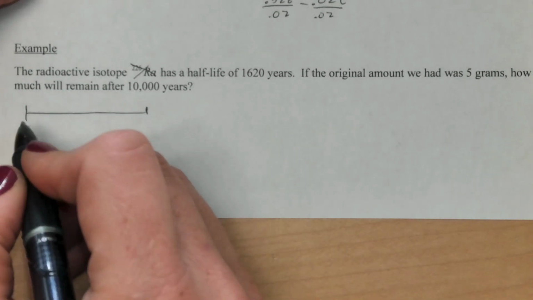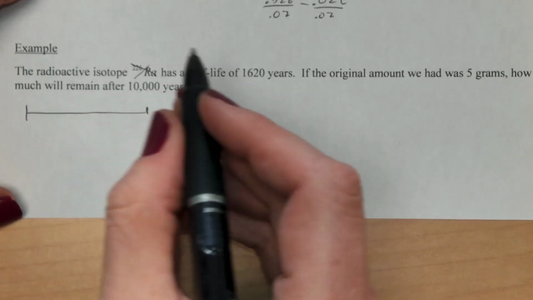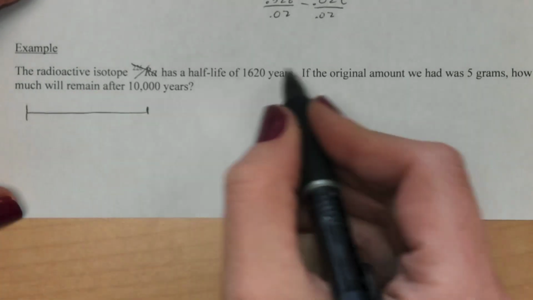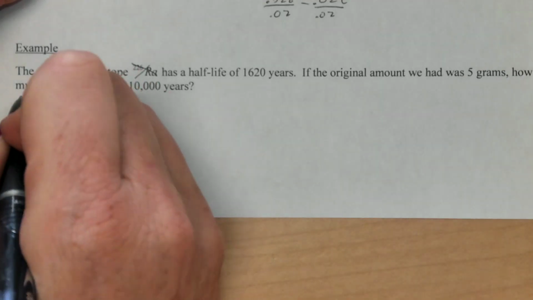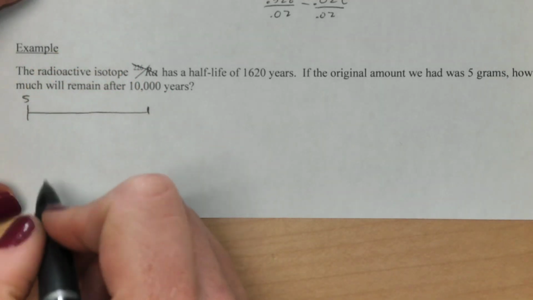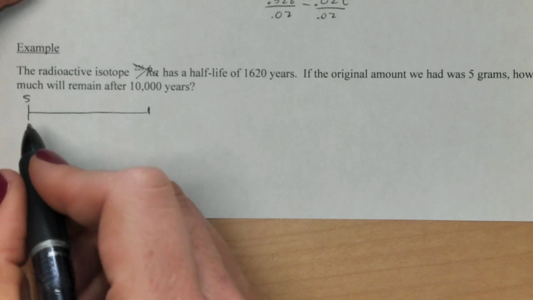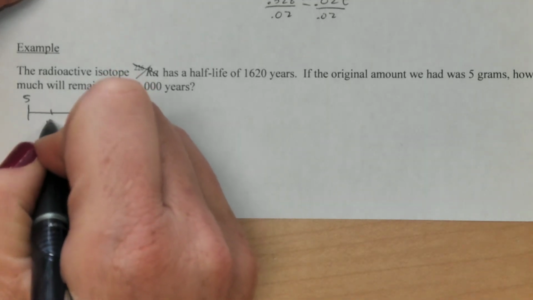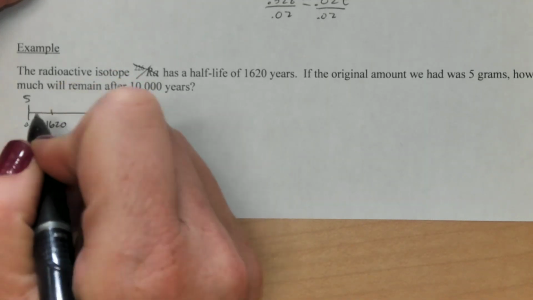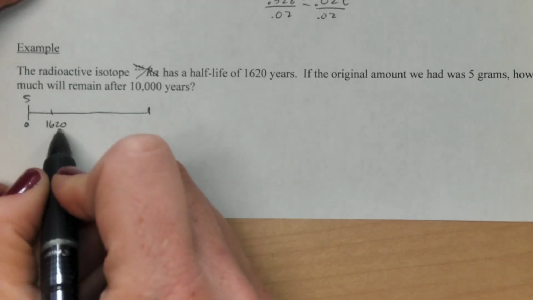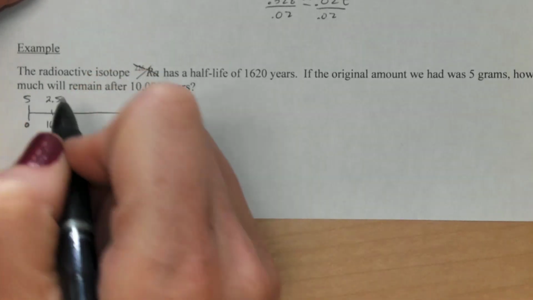And that's how they can figure out how old the fossil is. So what this half-life is saying is, let's just say the original amount we had was 5 grams. Let's just say there was 5 of it in this bone or this object. After 1,620 years, that's our starting year, half of it will remain.